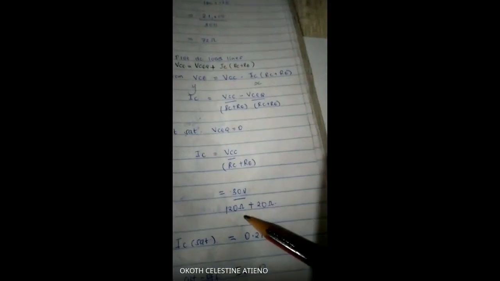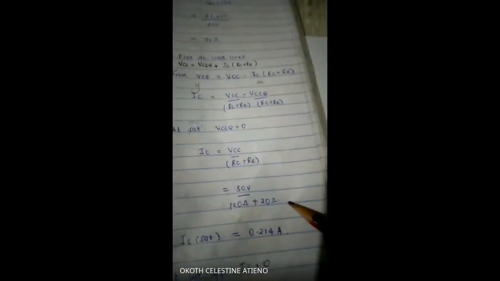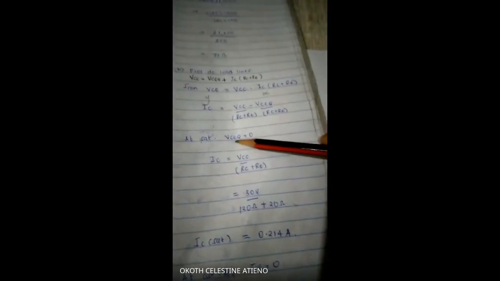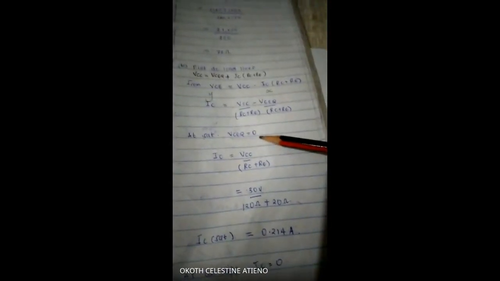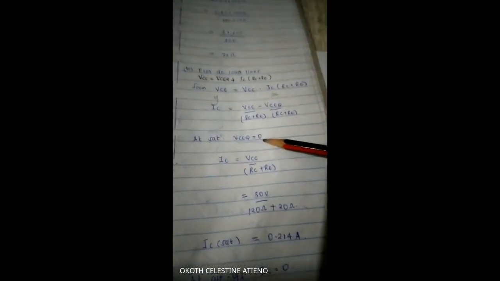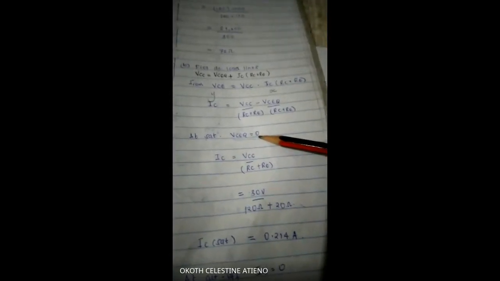So to get IC, VCC is 30, RC was 120, RE was 20, given in the question. To get your IC sat is 0.214. When you set VCE to 0, the transistor goes into saturation, because when the voltage is below 0.3 it makes the transistor go into saturation. This is what you'll plot on your Y-axis.